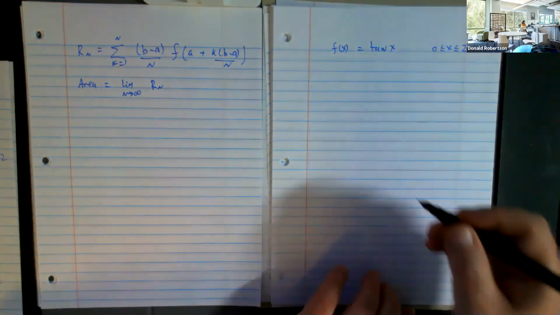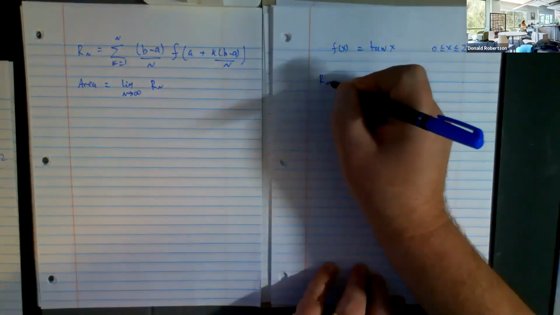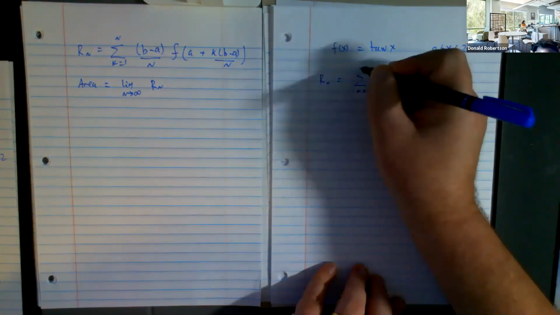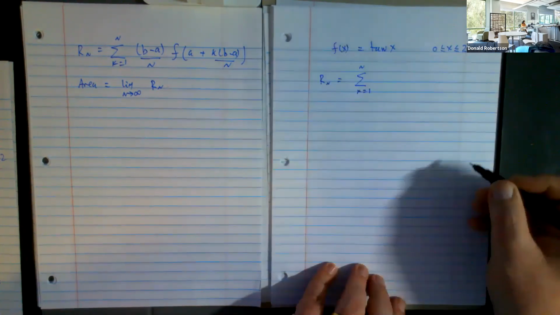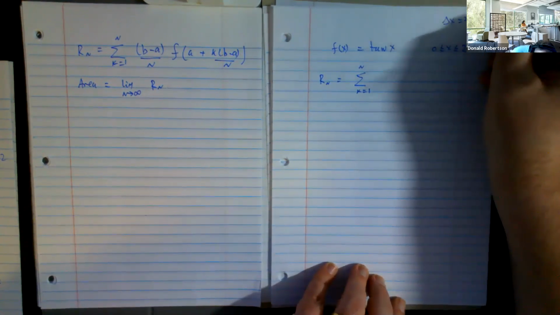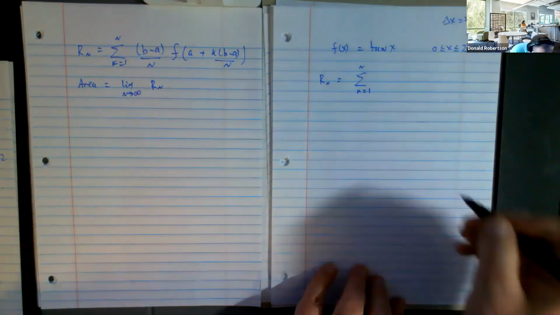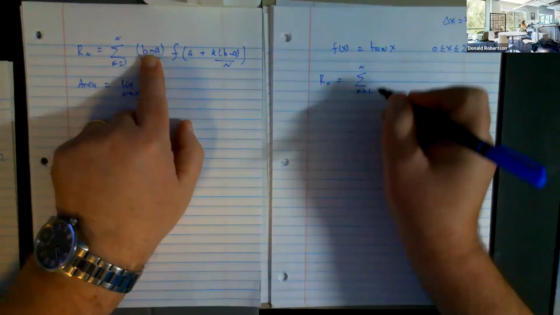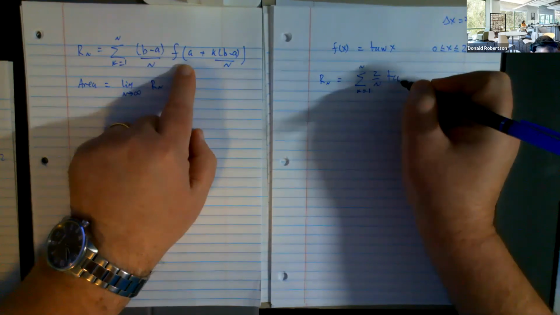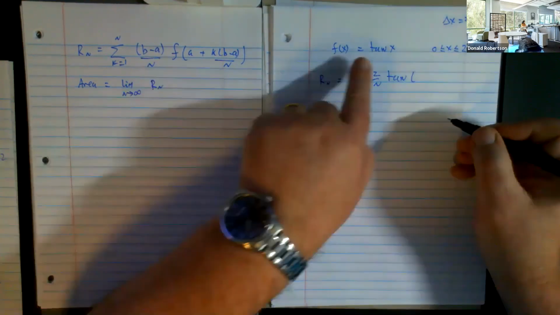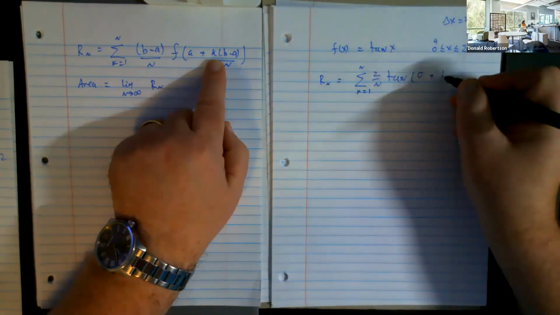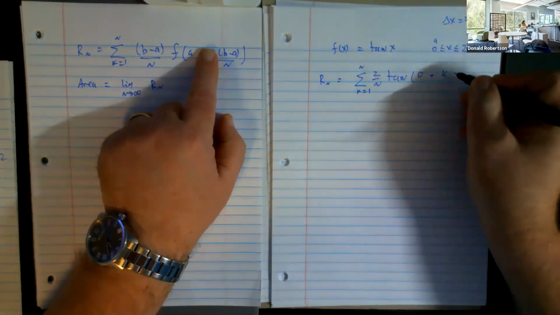Well, Rn is the sum from k equals 1 to n. Now, won't delta x be 2 take away 0 over n? Won't delta x just turn into 2 over n? The function is tan of a, which is 0, plus k times delta x, which is 2 over n.